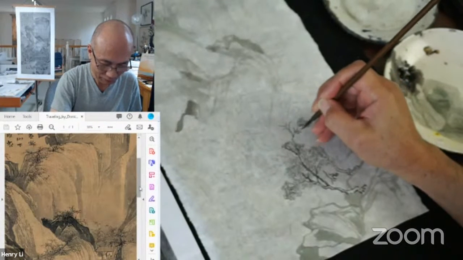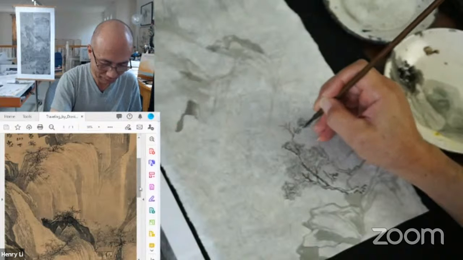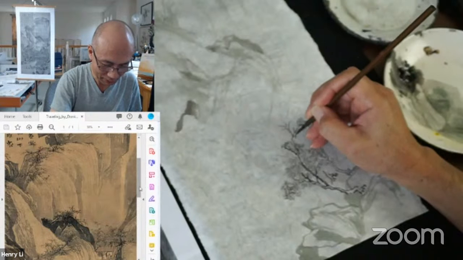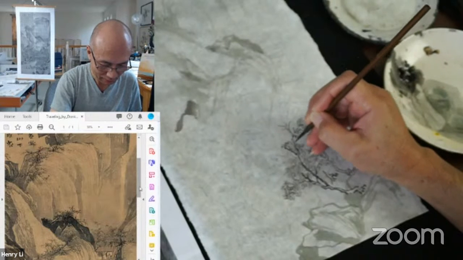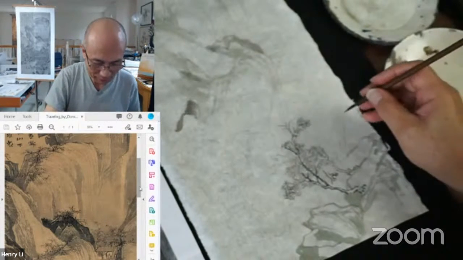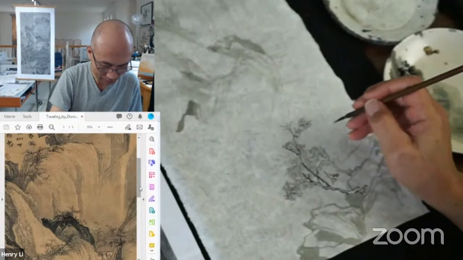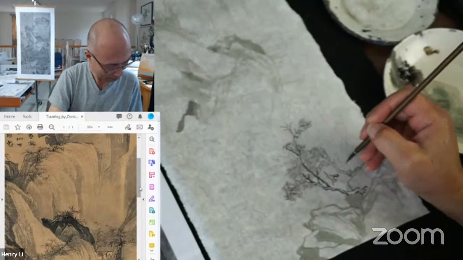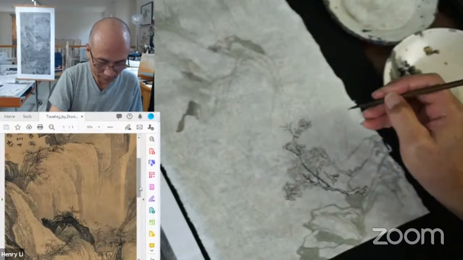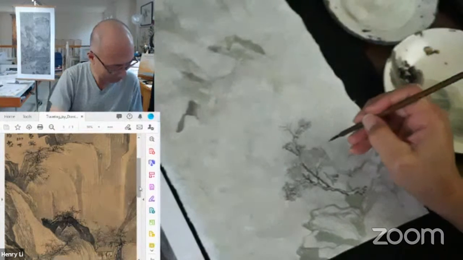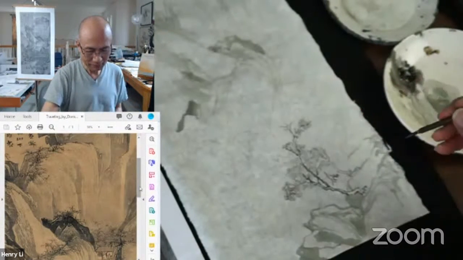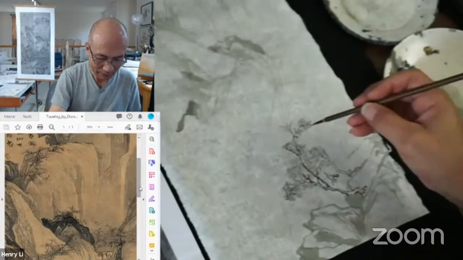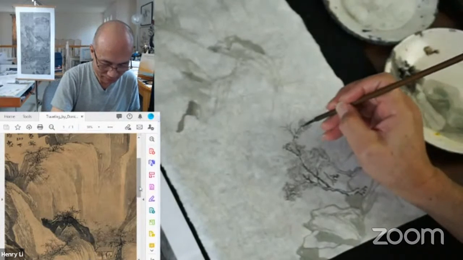Locust tree. The flower is edible actually. And very common in scholar painting. Yeah, this is the one here. Let me see. Okay. Let's stop a while. You can do this later.